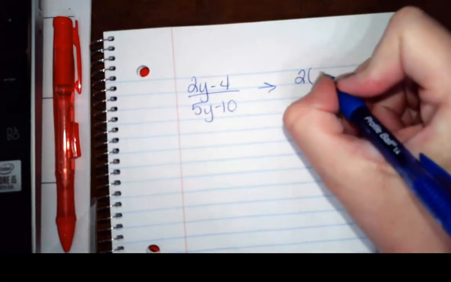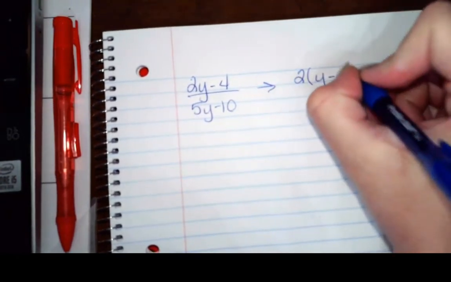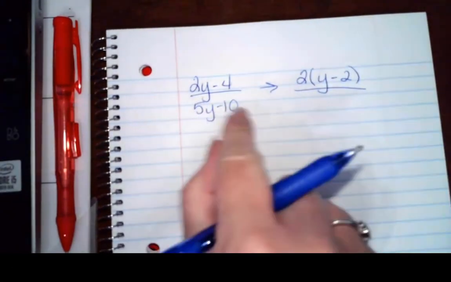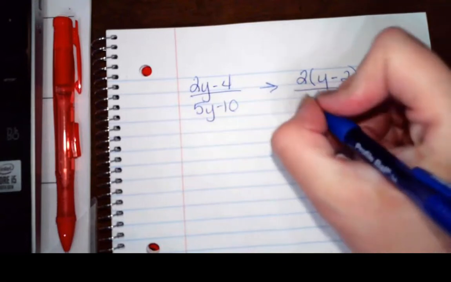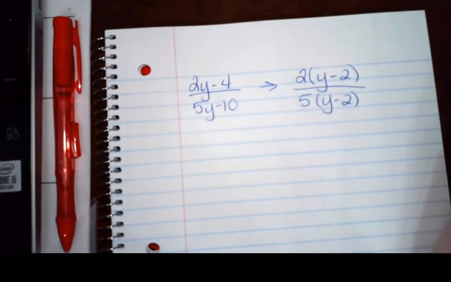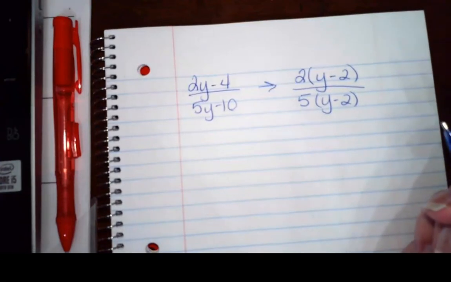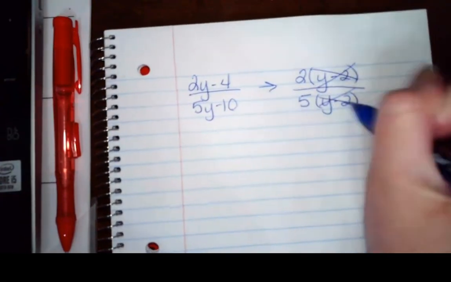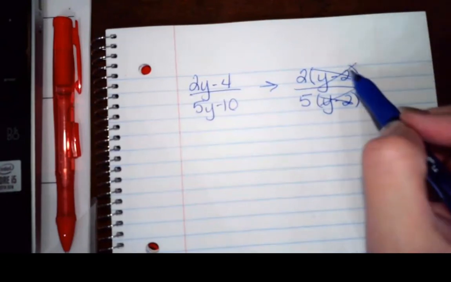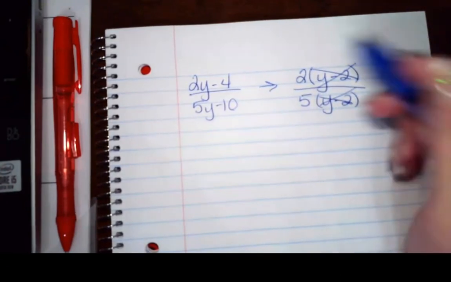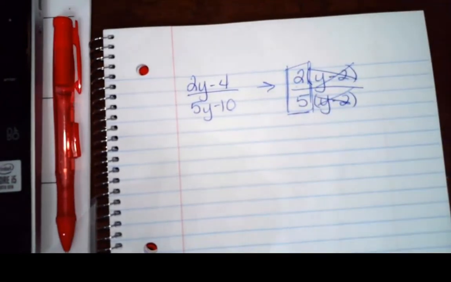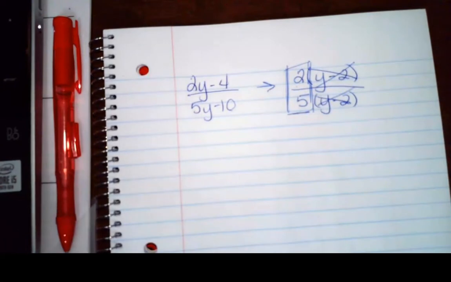I can pull out a 2 from both terms on the top, and that'll leave me with a y minus 2. What's the greatest common factor on the bottom? I can pull out a 5 from both terms, and that'll leave me with a y minus 2. And now it's multiplication. So now I can divide anything that matches. Okay, so any common factors. So y minus 2 divided by y minus 2 is going to be 1. So my simplified rational expression in lowest terms is 2/5.